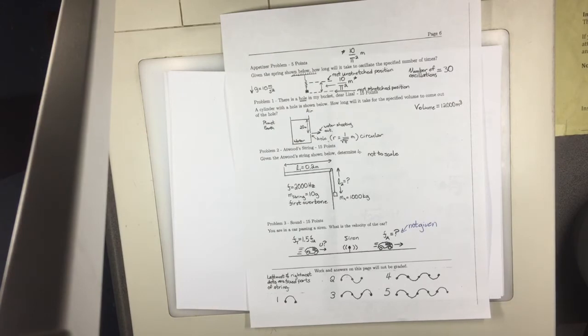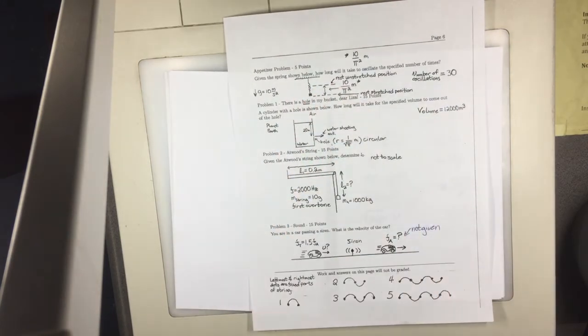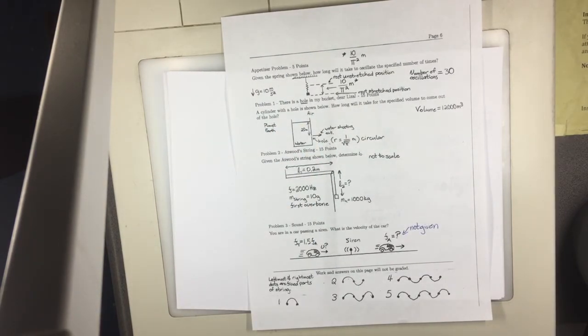They could be fluids, they could be oscillation problems. Probably how I'm leaning towards is the appetizer will either be a simple pendulum or a spring pendulum, and then do something with that. And then problem one will be, you gotta let me be a little bit creative, either like a buoyancy problem or something to do with the fluids and stuff like that.